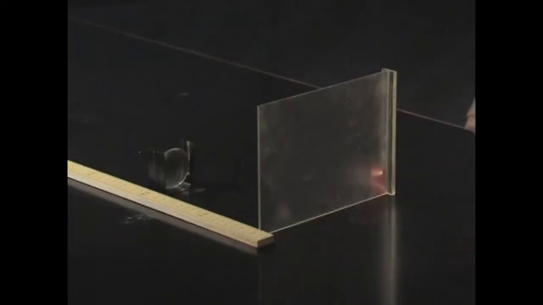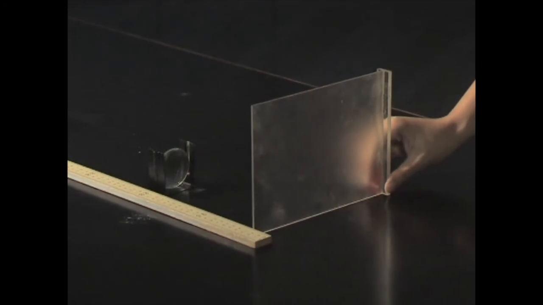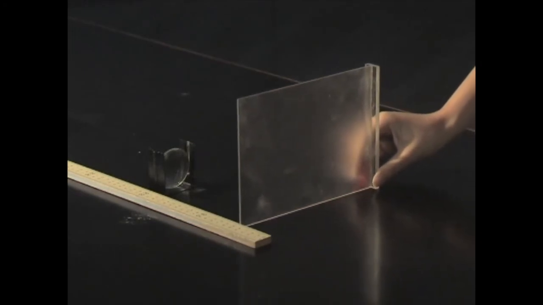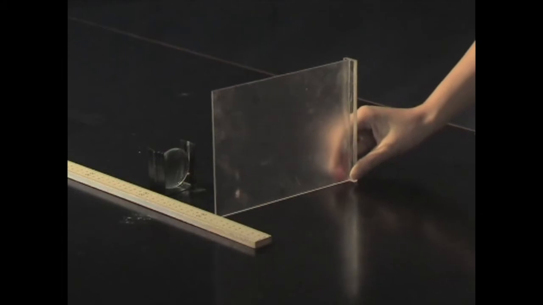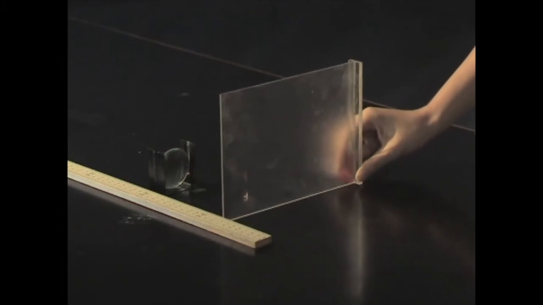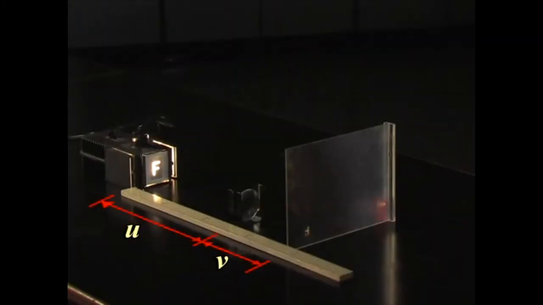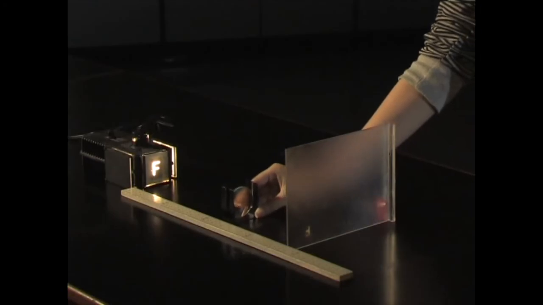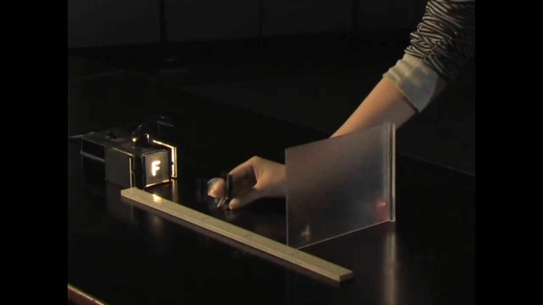Set up the apparatus as shown. The object distance should be larger than the focal length f of the convex lens. Adjust the position of the screen until a sharp image is formed on it. Measure the object distance u and the image distance v obtained. Repeat the steps with different values of u.